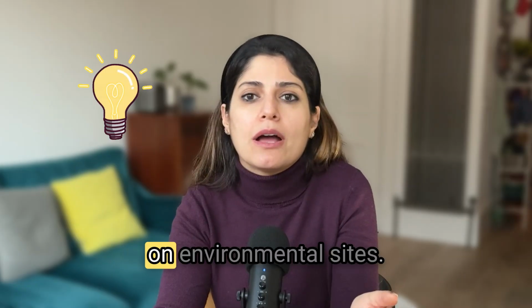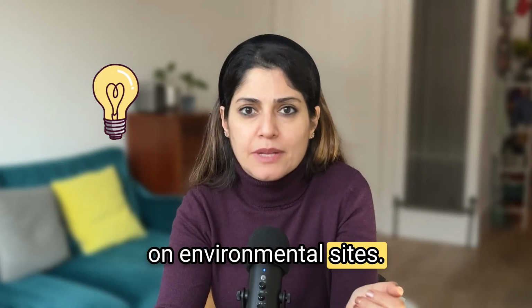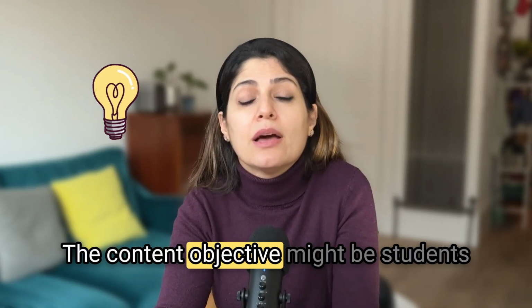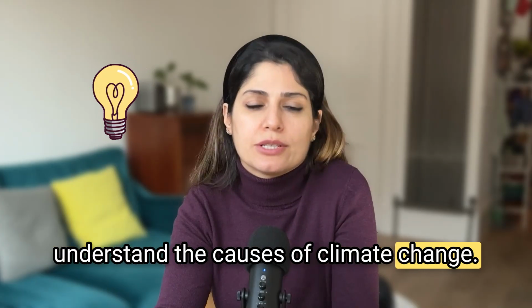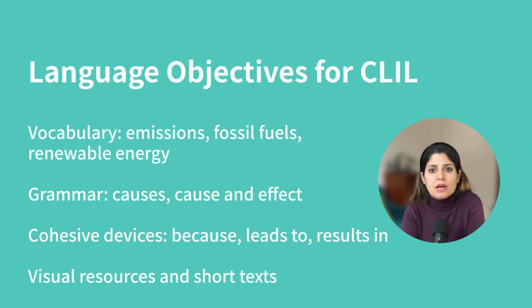To make this concrete, imagine a CLIL lesson on environmental science. The content objective might be: students understand the causes of climate change. The language objectives might include vocabulary such as emissions, fossil fuels, renewable energy, and grammatical resources for cause and effect, like cohesive devices such as because, leads to, results in, and so on.